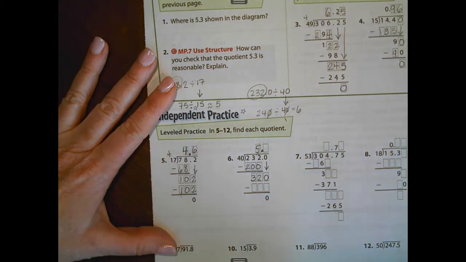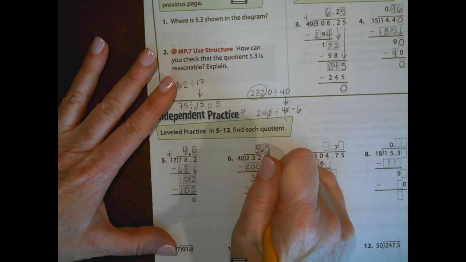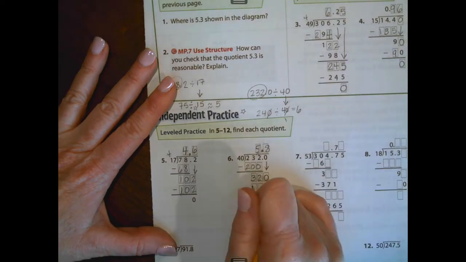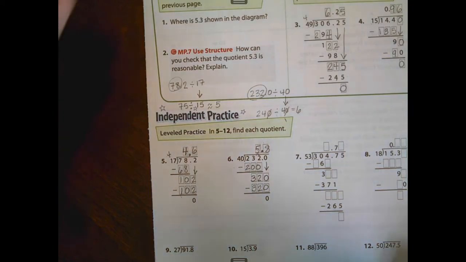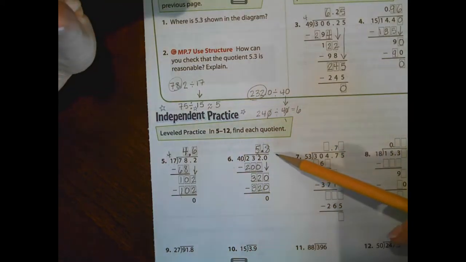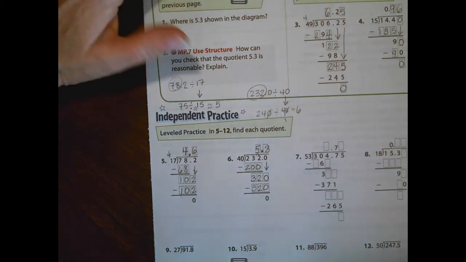and now I'm ready to divide. 40 goes into 320. Well, I know 4 goes into 32 8 times, so 40 goes into 320 8 times, and it gives us 320 when we multiply. So again, our 5 8/10 quotient is very close to our estimate of 6.